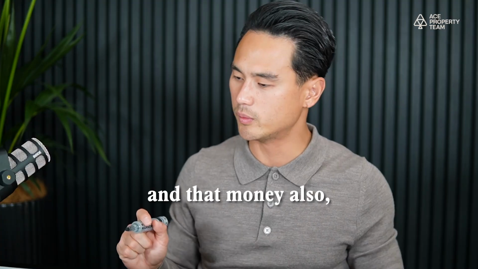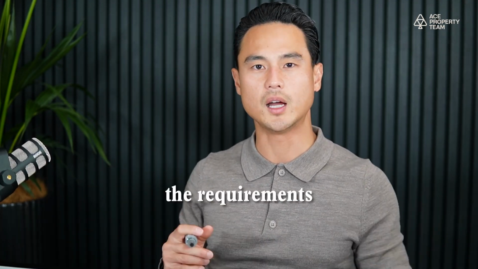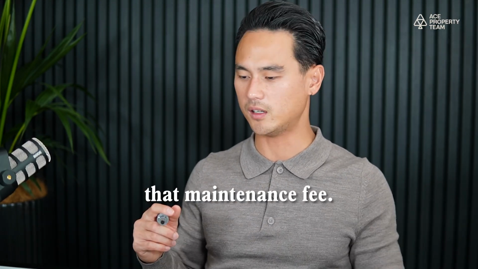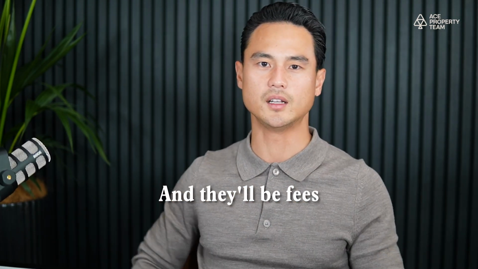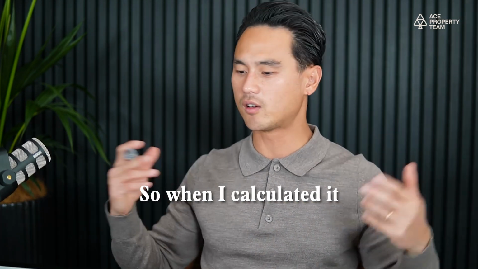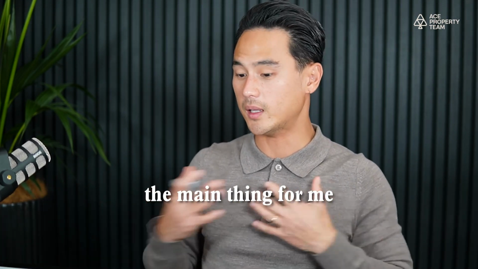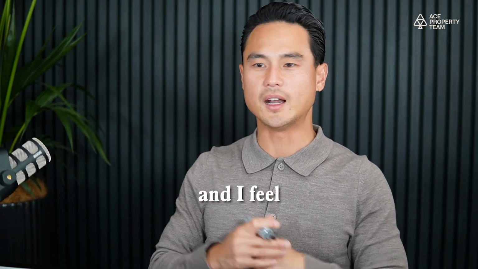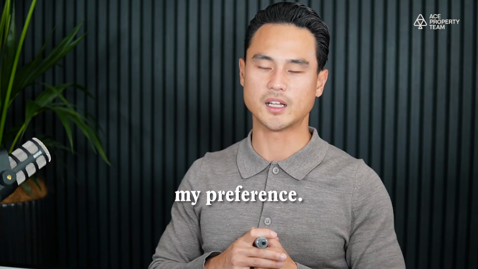And that money also, we have to do a tax return and an audit every single year as part of the requirements of having an SMSF. And so a small portion of that money will be going towards that maintenance fee. But otherwise, if I didn't have it in this, I would have it in my other fund, and there'll be fees out of that as well. So when I calculated it, it's about the same, if not a little bit cheaper actually overall when having it as an SMSF. But the main thing for me is I have leverage, I'm able to buy this new investment property. We have a tenant that's paying all of the cost involved. And I feel strongly about property, and I feel like it will do better over time, but that's my preference.